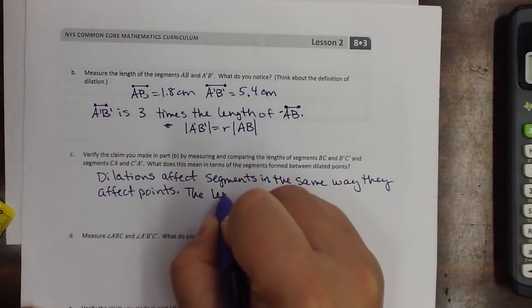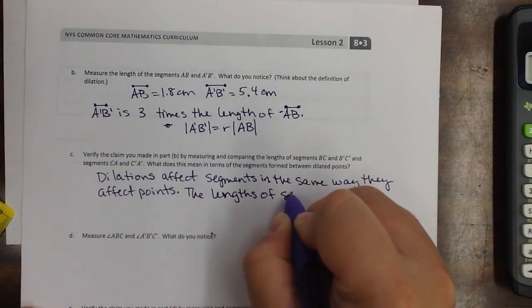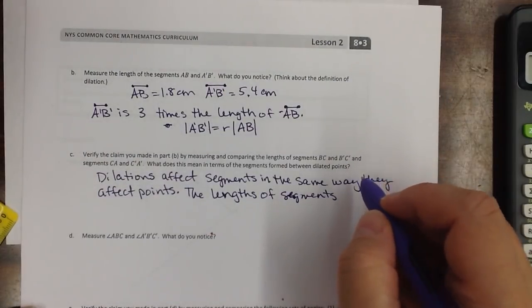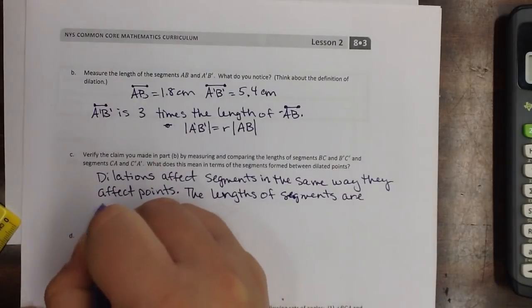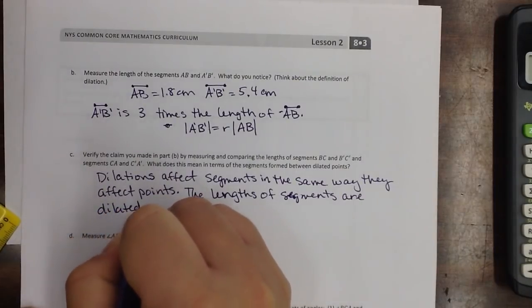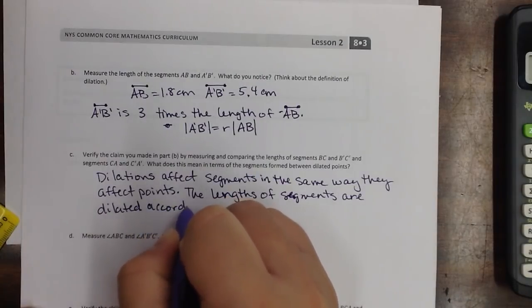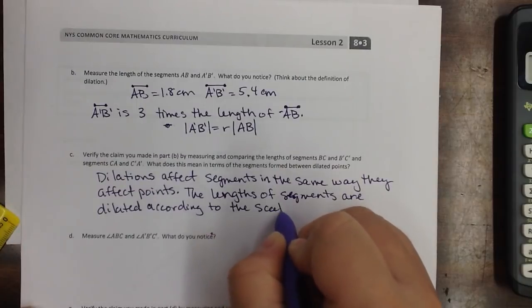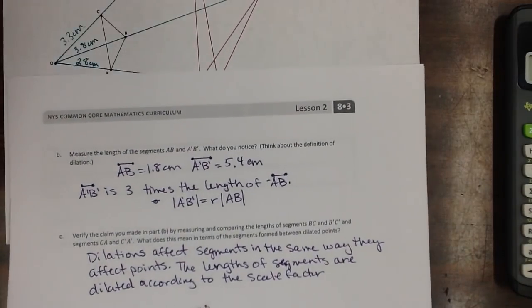The lengths of segments are dilated according to the scale factor. Okay.